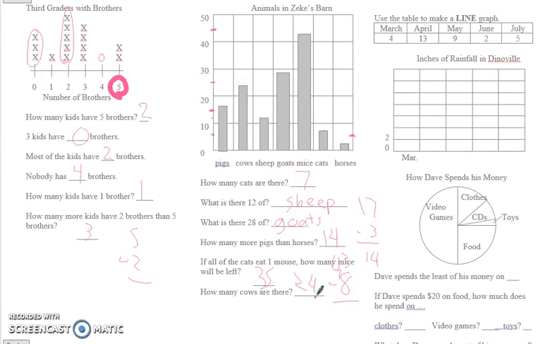Let's go to this. Notice it says line graph. So we got to add some stuff. I got 0, 2, 4, 6, 8, 10, 12, 14. March, April, May, June, and July.